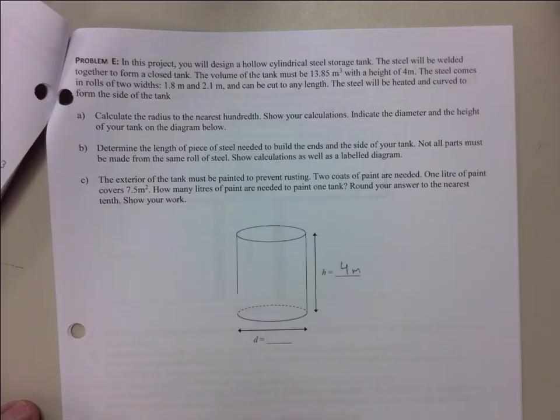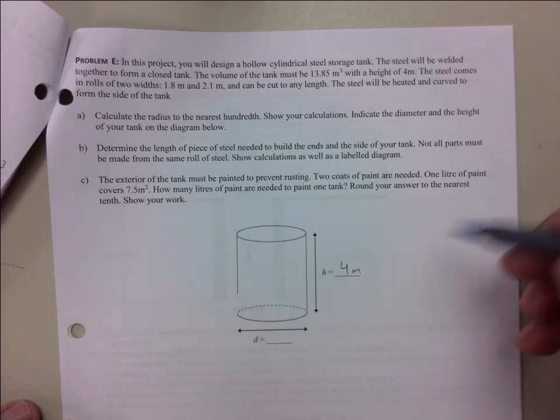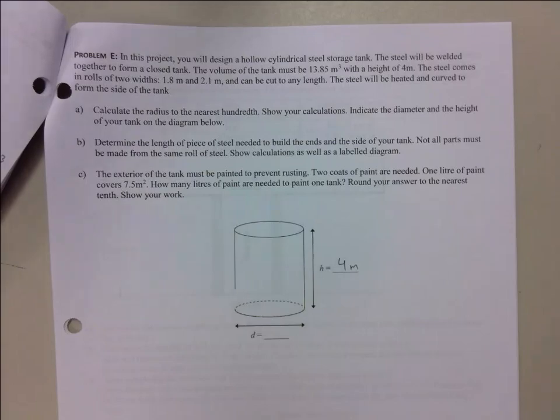The steel comes in rolls of 2 widths, 1.8 and 2.1. So let's imagine these rolls. These are huge rolls, right? 2.1 meters is probably taller than me. So one roll is this long, the other one is 1.8, right?